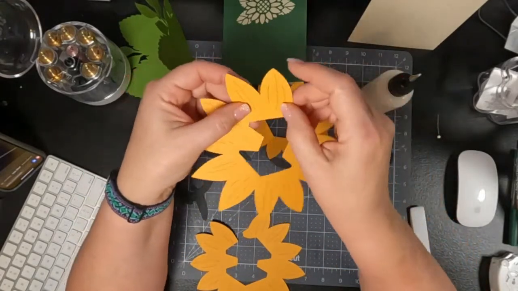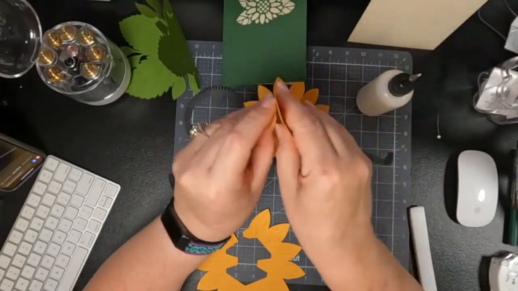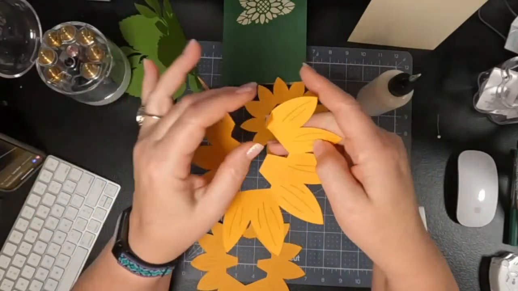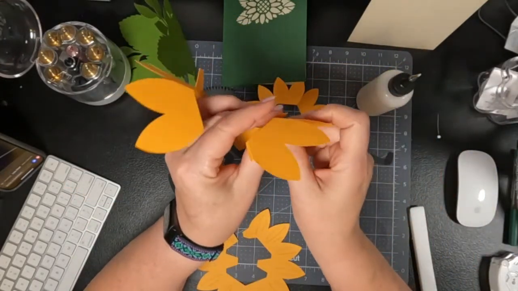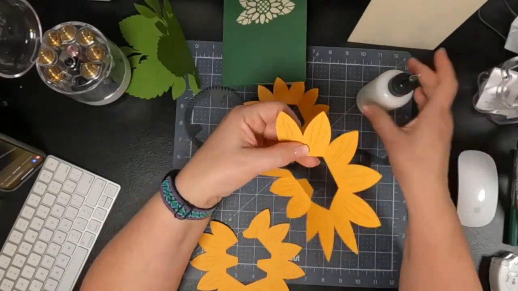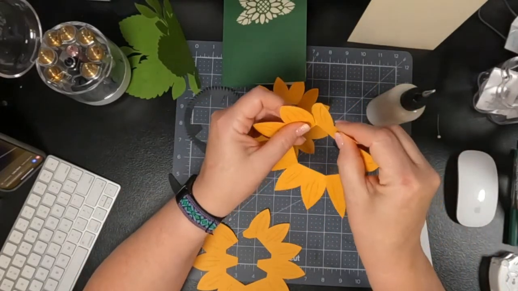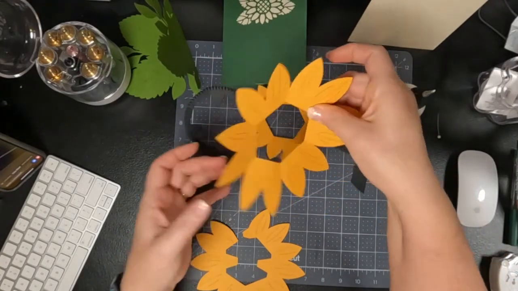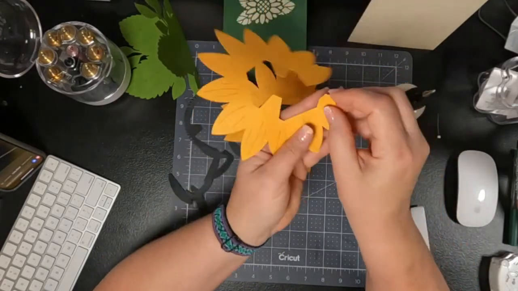Alright, same thing on this one. Gonna fold. And I'm not burnishing these with my bone folder because they're pretty intricate and small folds. They'll create a memory as we open it up 2 or 3 times. And again, we're just going to fold all of the tabs and then glue that one. That's going to give them a second to dry before we start putting them on the card too.